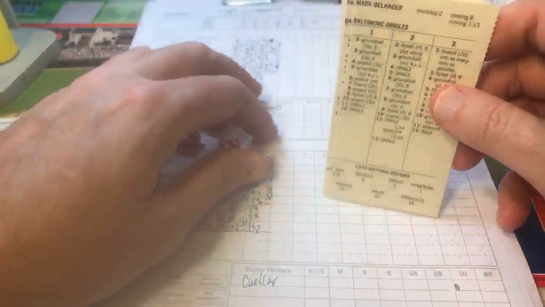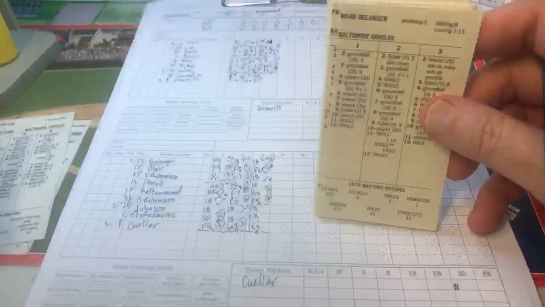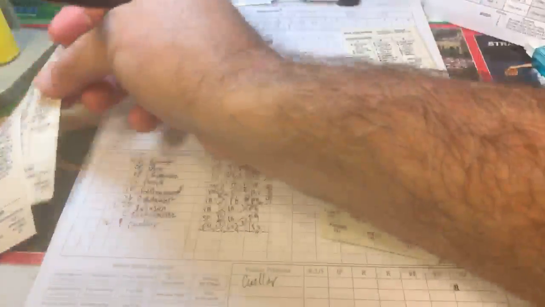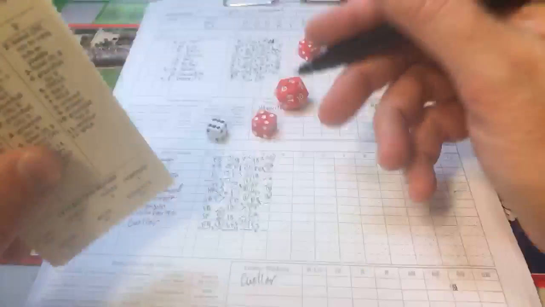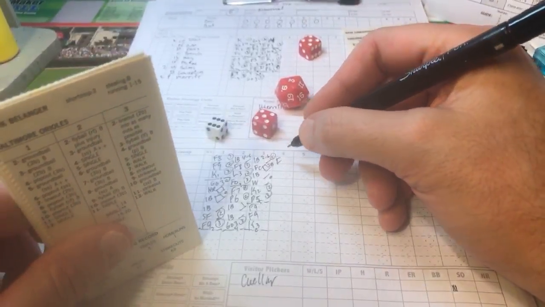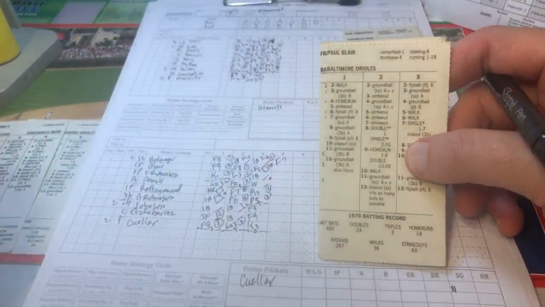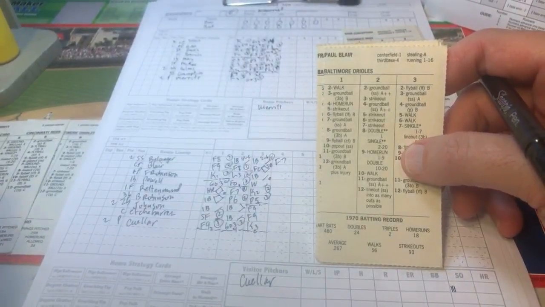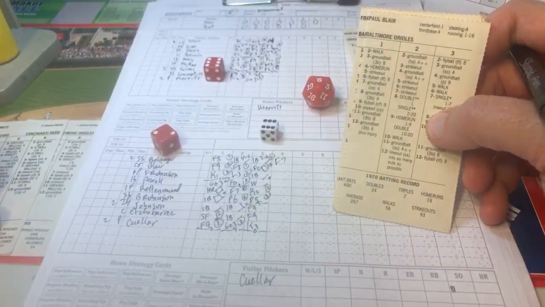And it's going to be Mark Belanger, leadoff batter for the Orioles. Pitch from Merritt. It's a 6-10. It's a fly ball. McRae, 1 away. Blair, 0 for 3. 6-8.